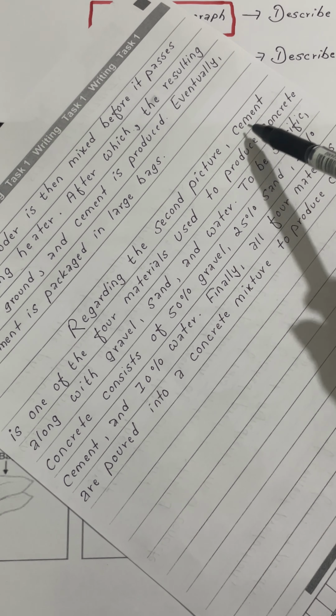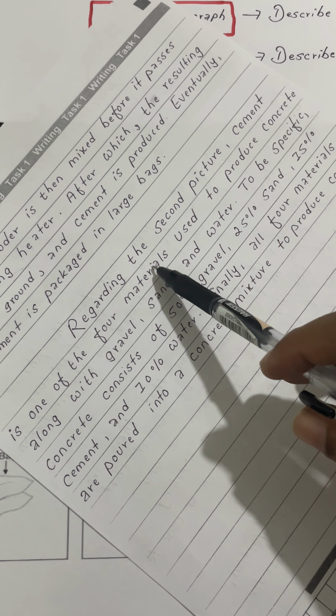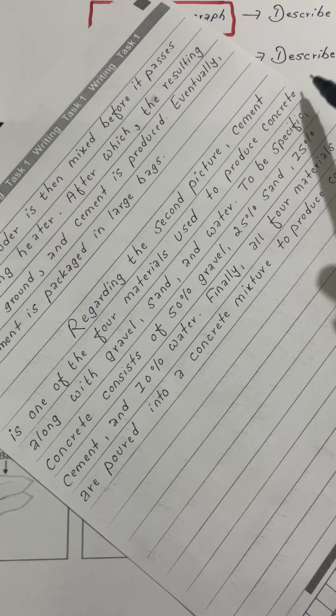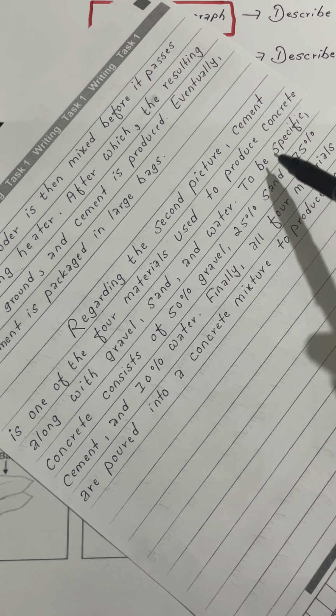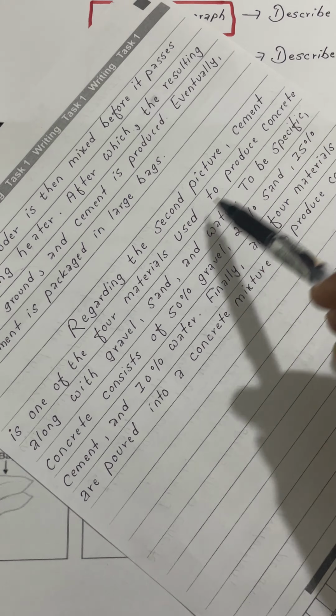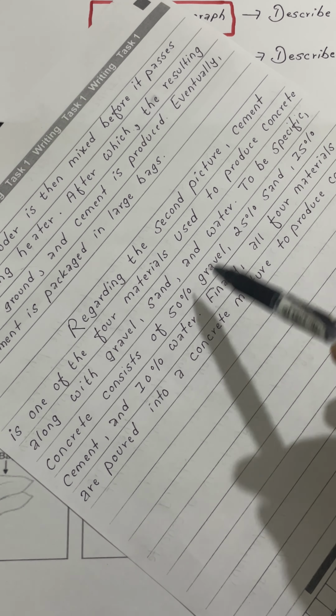Regarding the second picture, cement is one of the four materials used to produce concrete along with gravel, sand, and water. To be specific, now I'm going to put the details, the percentages of those ingredients.